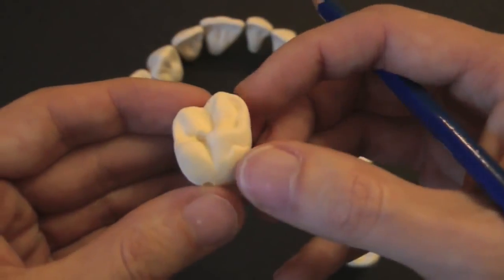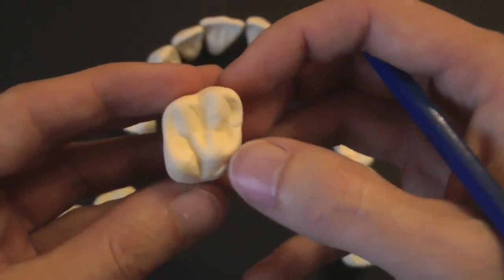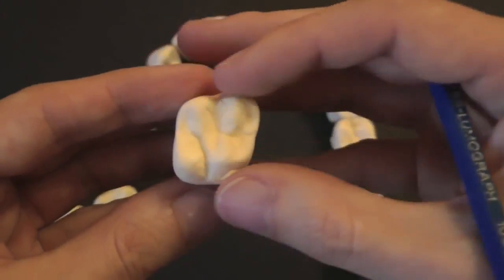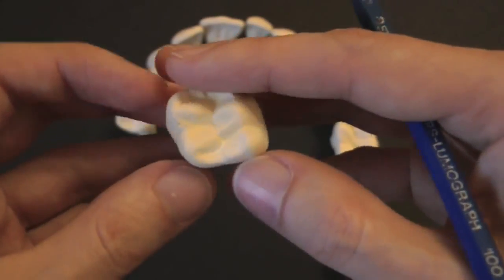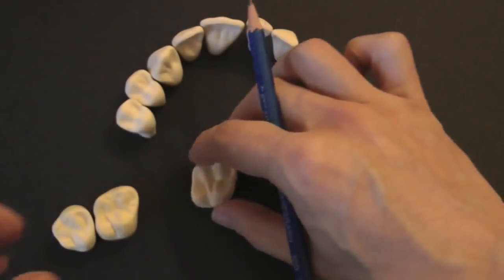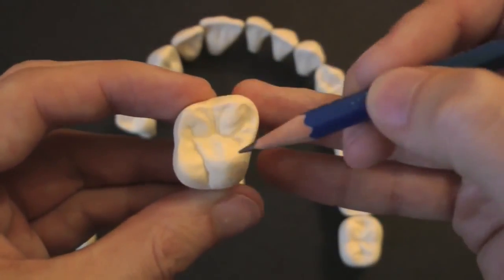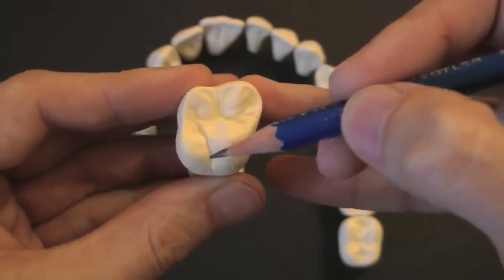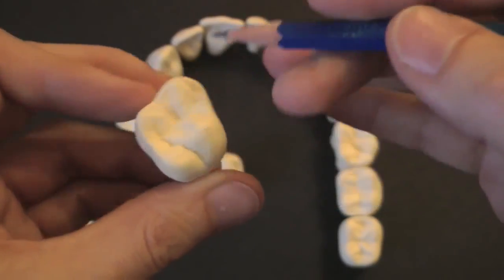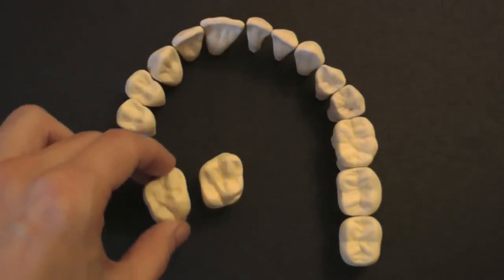So if you've got a cusp of Carabelli, you've almost certainly got a 6 in your hand. If not, you'll have to go on size. And also, the tooth tends to be a bit squarer than the 7, because it has a slightly larger shape. Moving on to the 7. Same as the 6, 4 cusps again, 1, 2, 3, 4, and again the distal palatal cusp seems to be hanging on the back. So orientate the tooth with that there, distal palatally, and you'll be okay.